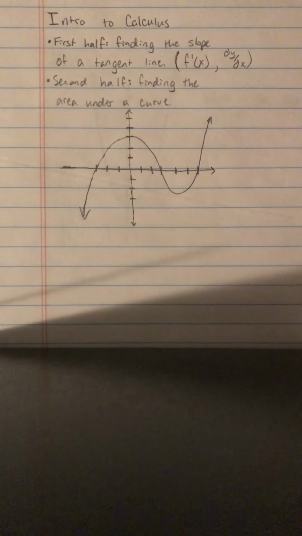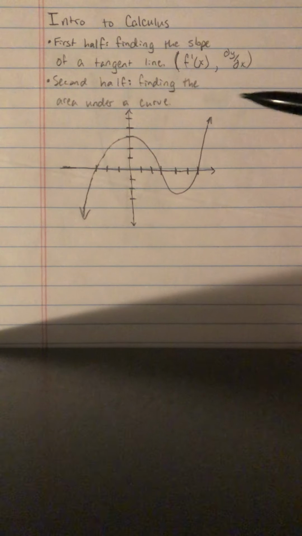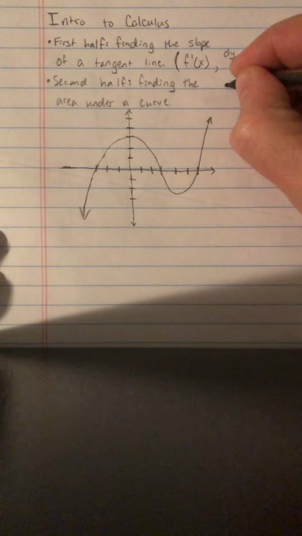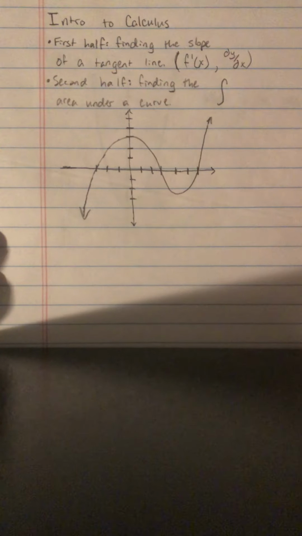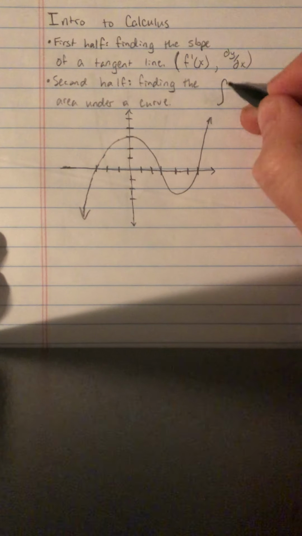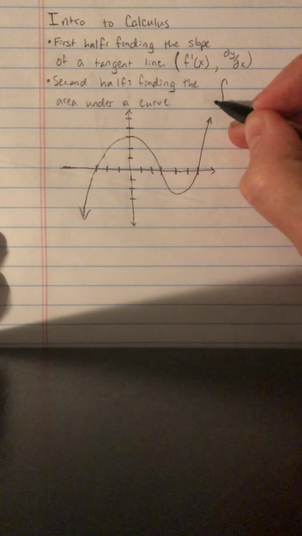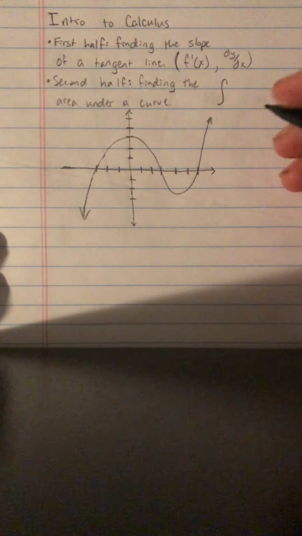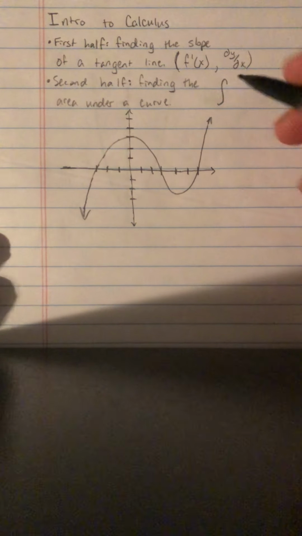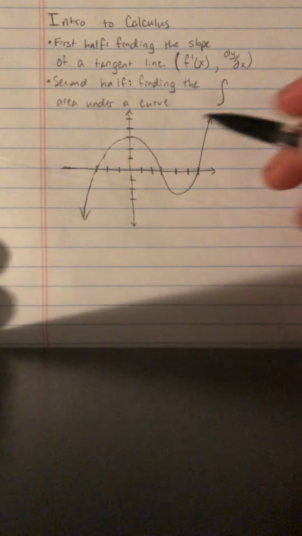The second half of calculus is called the integral. And the integral looks like this. If you've seen that little symbol, it kind of looks like an S. You also see them on violins a lot. For an integral, all it is is the area under a curve.